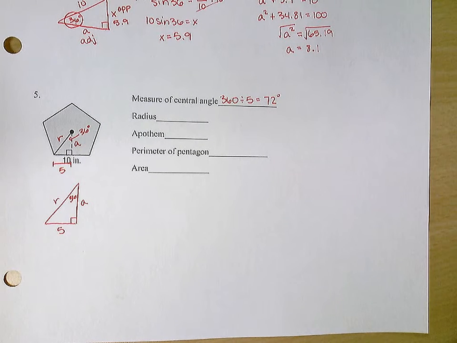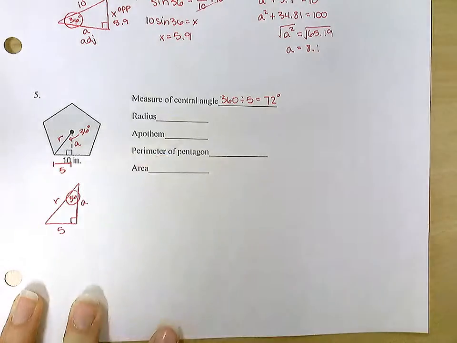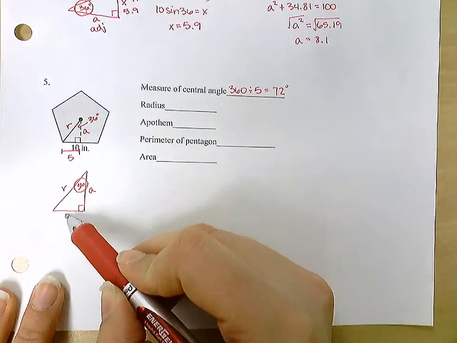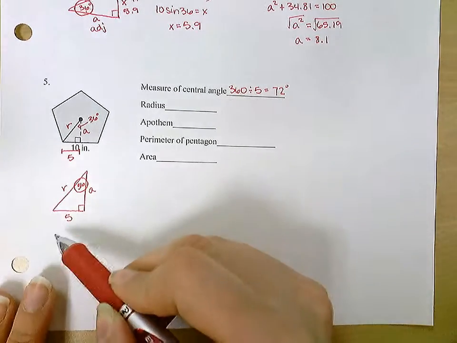So this time let's find the radius first. I'm going to go from my angle. If I look to this side, that's considered the opposite side, so it is across from that angle.